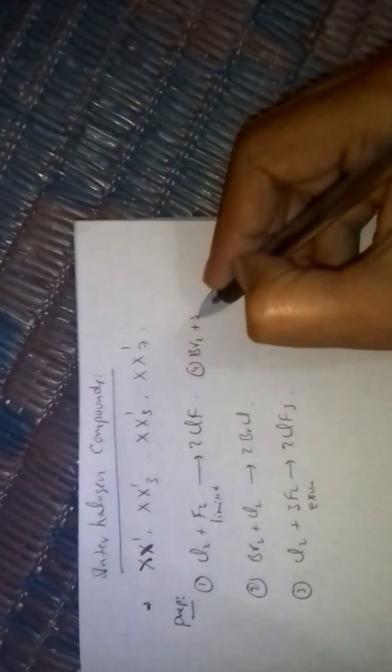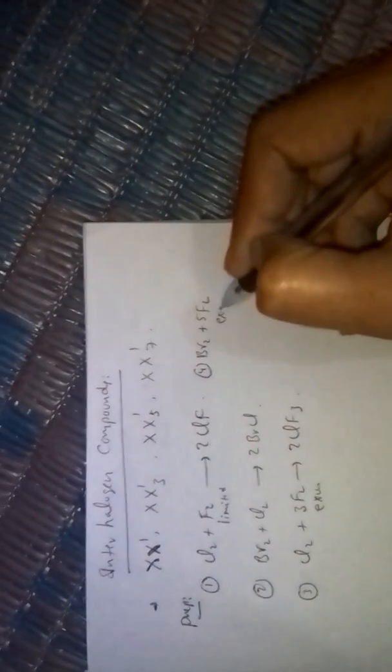Br2 plus 5F2, excess fluorine taken, gives rise to 2BrF5. I2 plus 7F2, excess of fluorine, gives rise to 2IF7. Br2 plus 5Cl2, excess of chlorine, gives rise to 2BrCl5. These are the preparations of the interhalogen compounds.